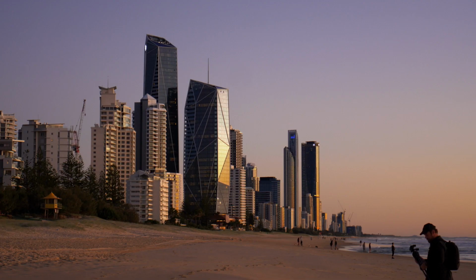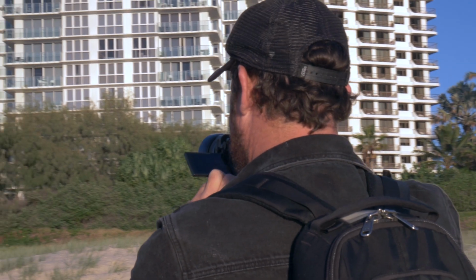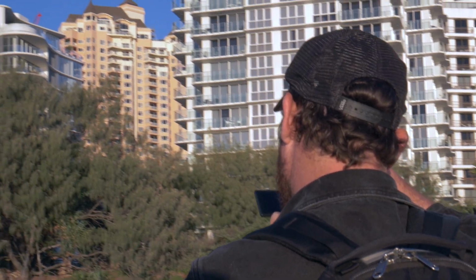The next thing you need is buildings to photograph. One of the tricky things about starting out is finding the subjects. Not everyone has access to beautiful private homes. And for this reason, I'd recommend doing some research and finding buildings that are both interesting and accessible to you.